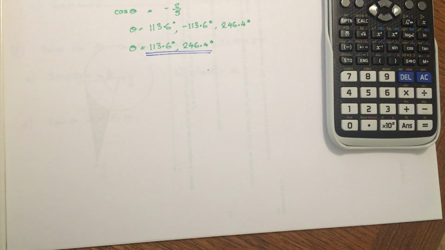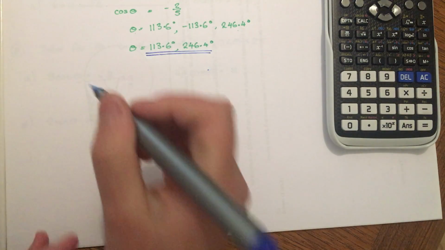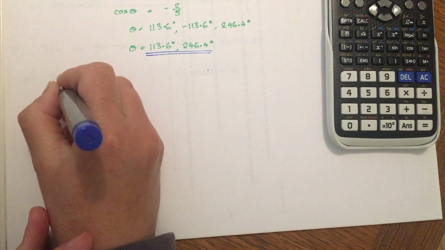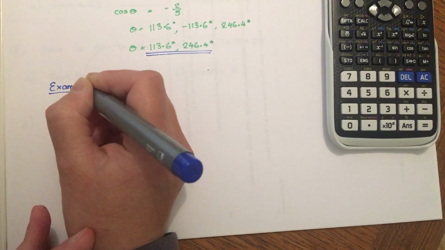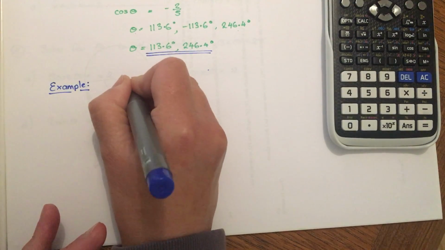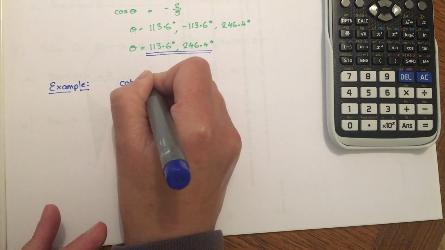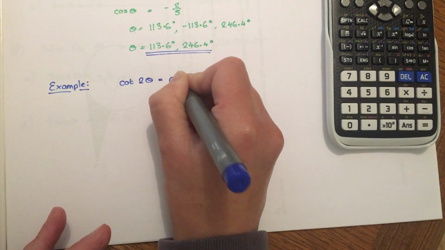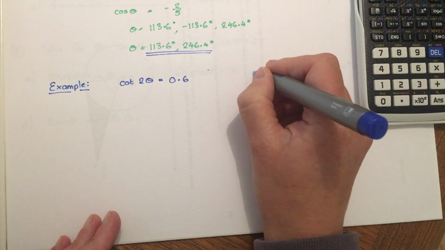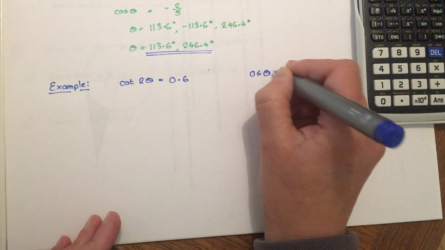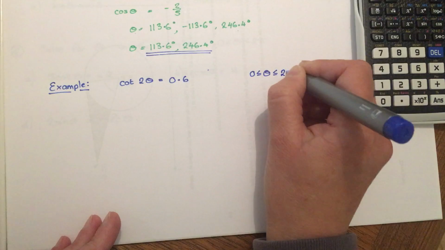If we wanted to solve this one, cot 2 theta equals 0.6, let's say in the range 0 to 2 pi.